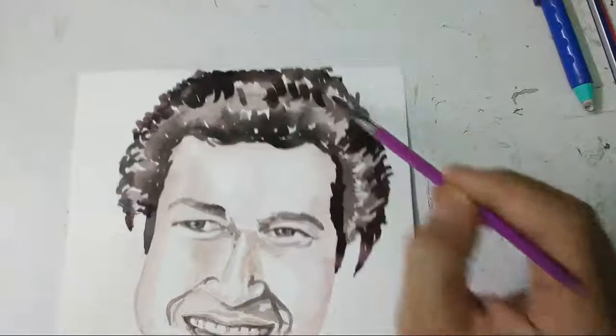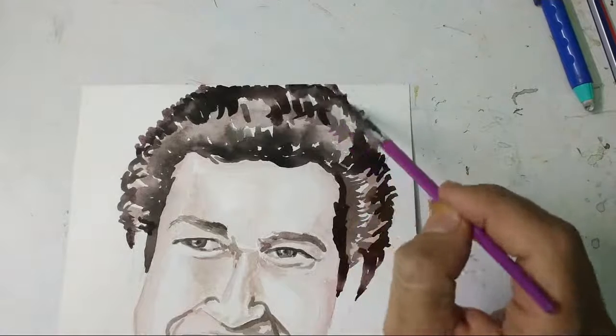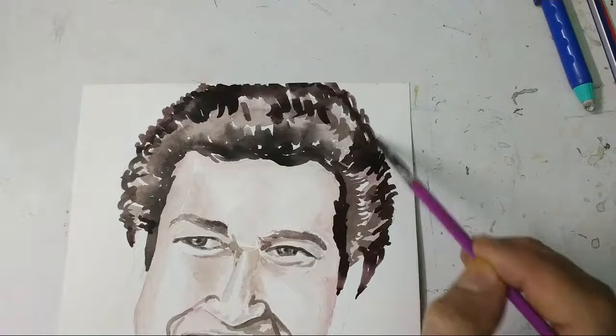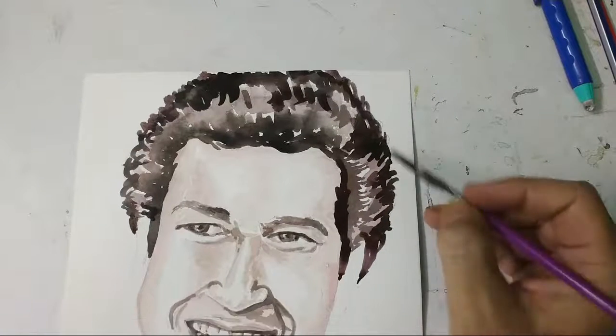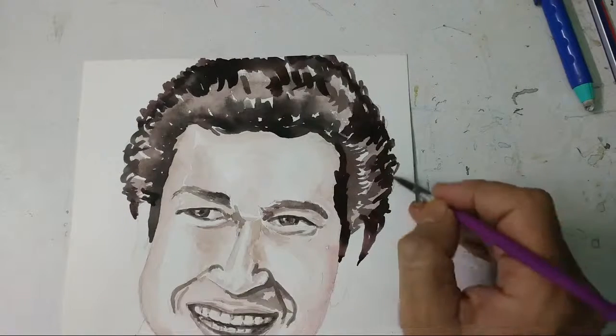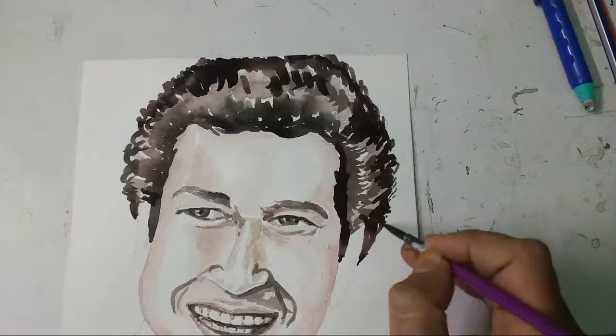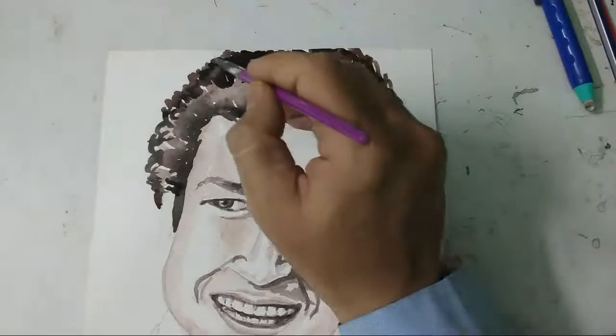From the outer side of the upper lining of the hair, you just make it light and then merge it to show that the hair is curly.